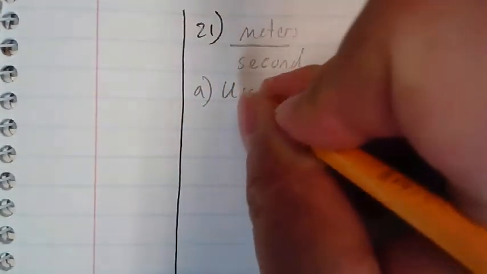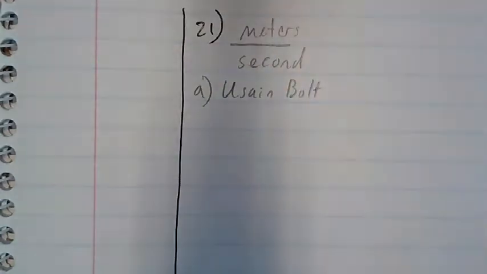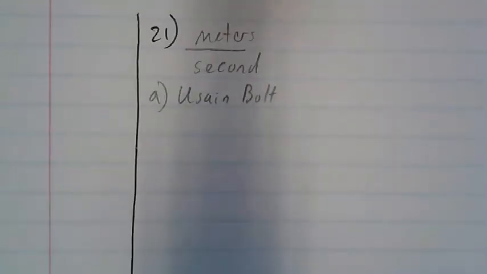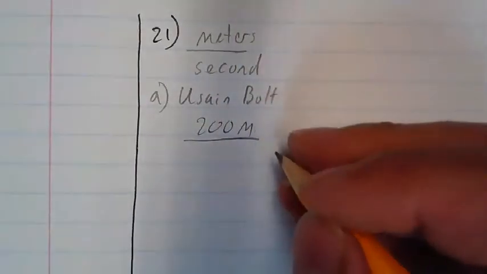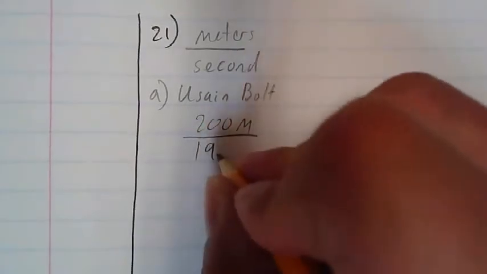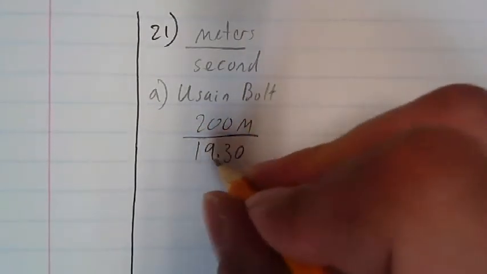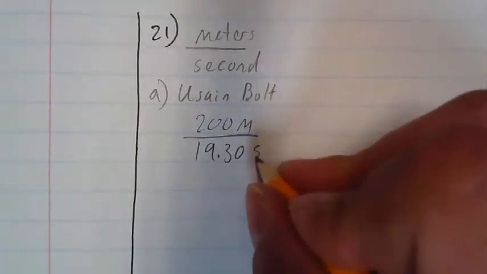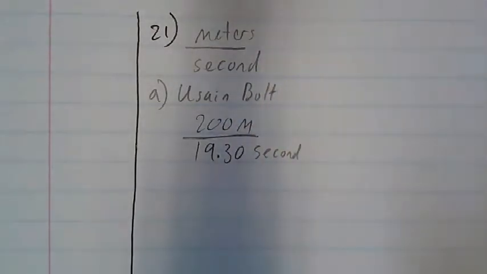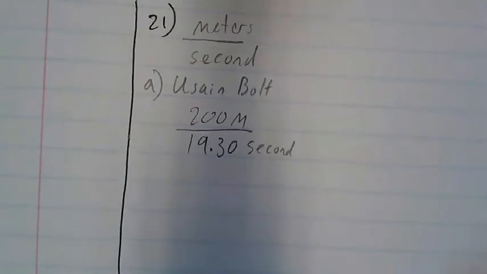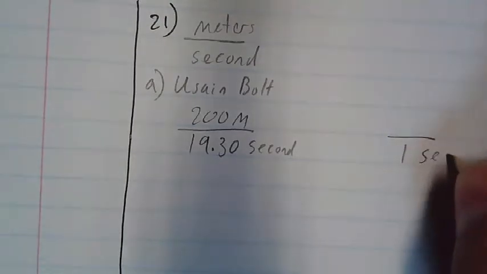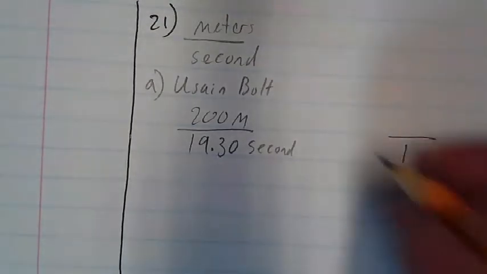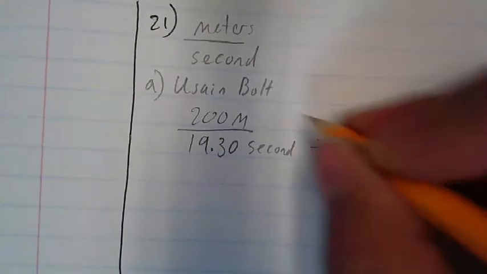We have letter A, which is Usain Bolt. He ran 200 meters, M for meters, in 19.30 seconds, or 19 and 30 hundredths of a second. We want to know how much it is per second. The number is going to be 1 because we want a unit rate. We're going to divide by 19.30.